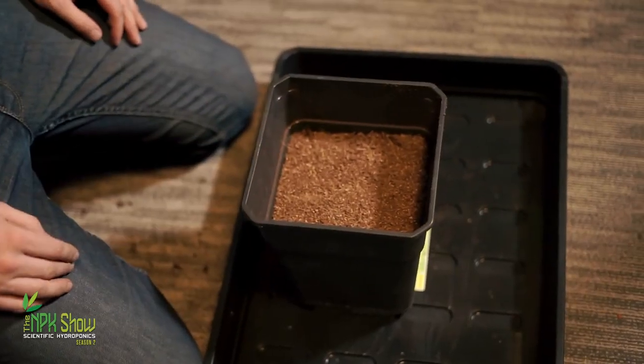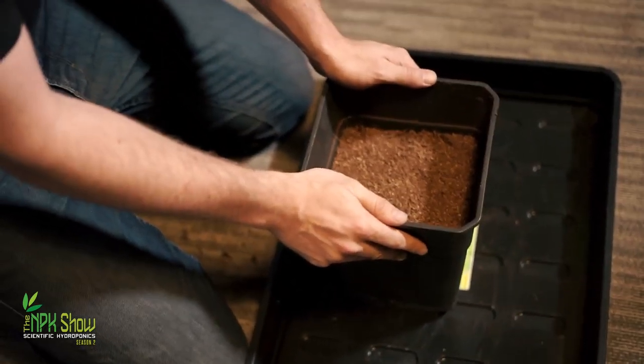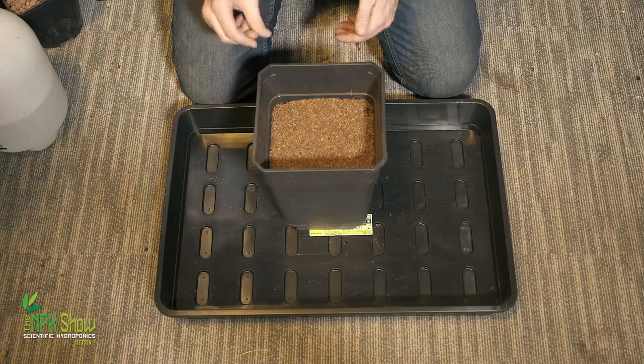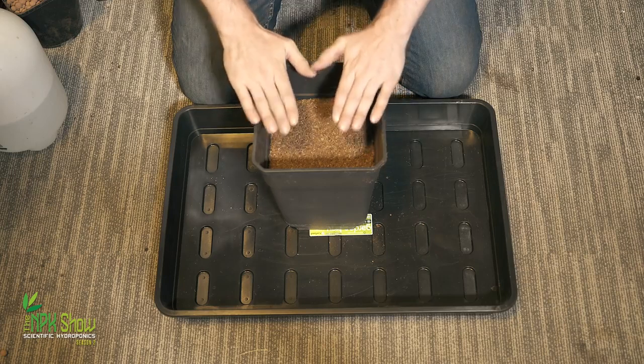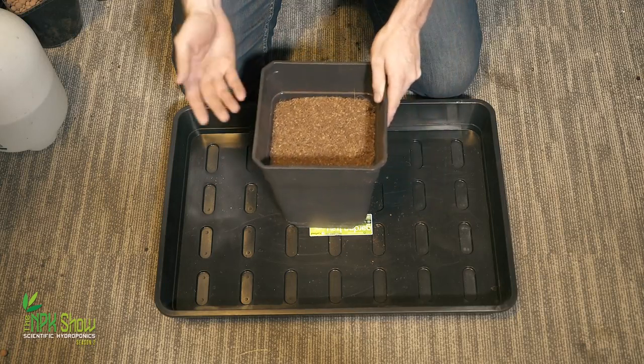Well, nobody's stealing your coco. And what your problem is, you're a bit too overzealous with the top feeding. And what happens is when you pour a lot of water in very quickly, it pushes the coco down, and this removes all of the air pockets that the roots love. I'm going to give you an example.